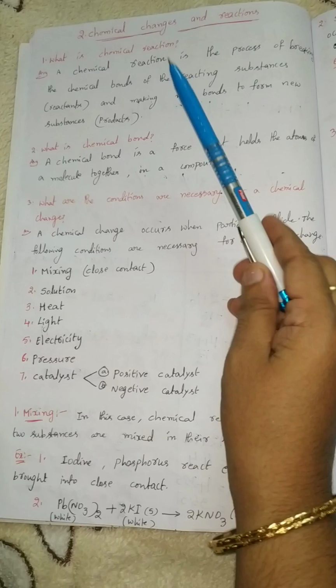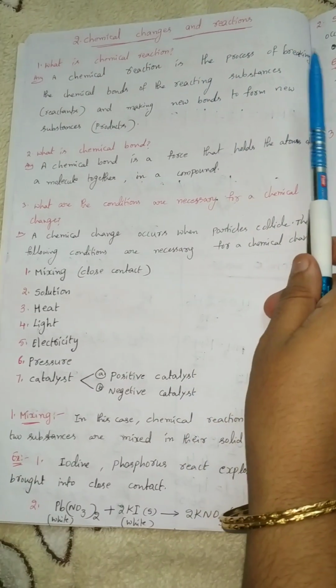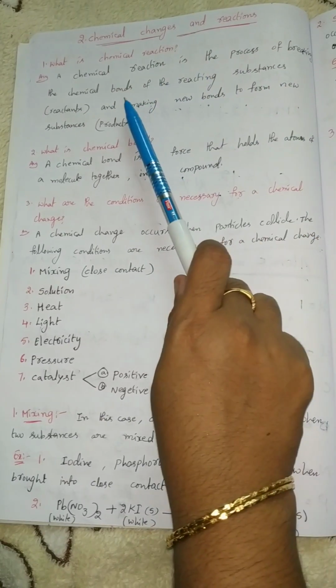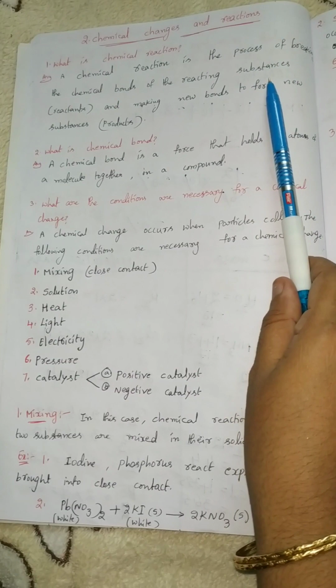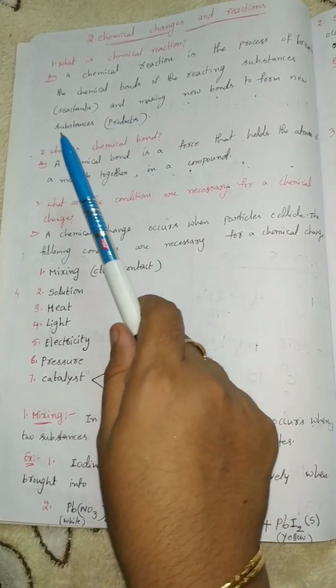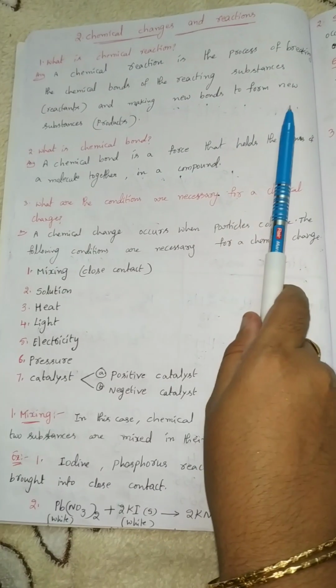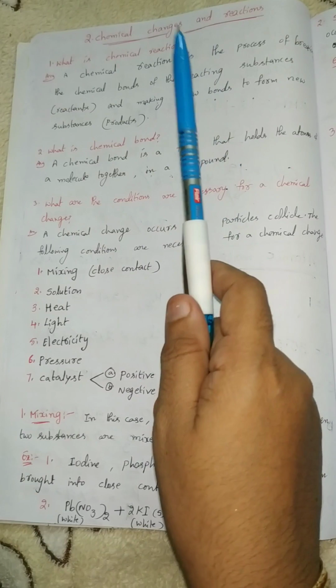First of all, what is a chemical reaction? A chemical reaction is the process of breaking the chemical bonds of the reacting substances. Reacting substances means reactants. In the equation, reactants are on the left side, and they make new bonds to form new substances, which are products. Products are on the right side.